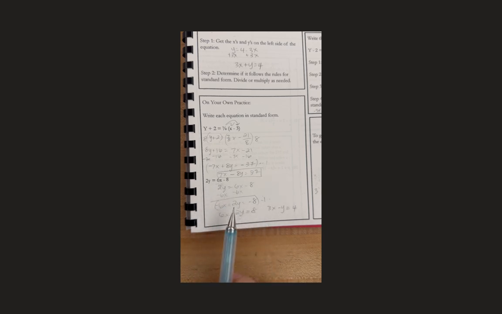And I'll show you on a graph that all of these, 2y equals 6x minus 8, and every version of this on a graph is going to be the same exact line. So we'll look at that on the next video.